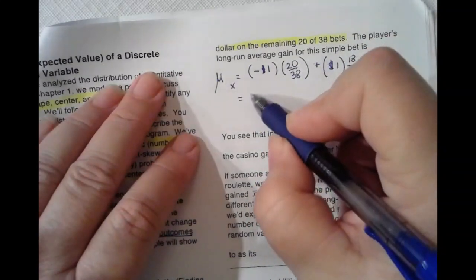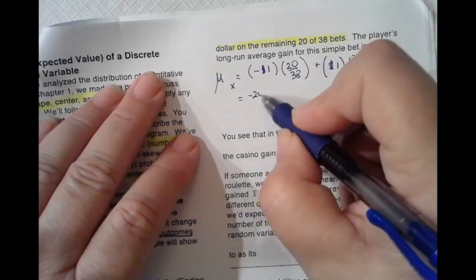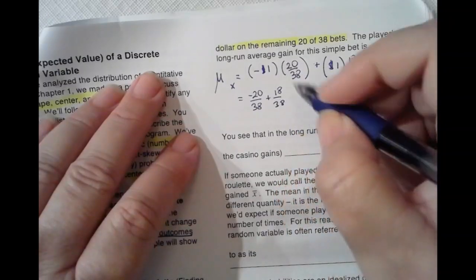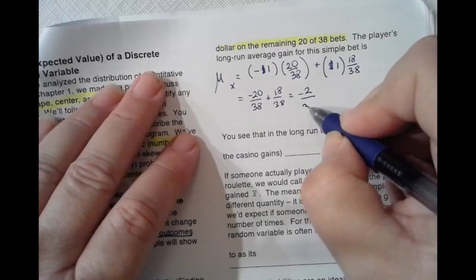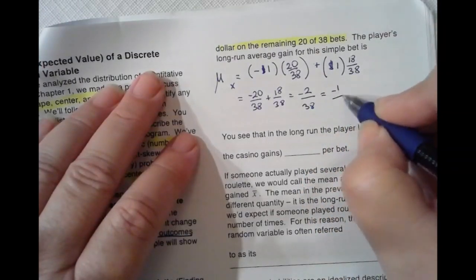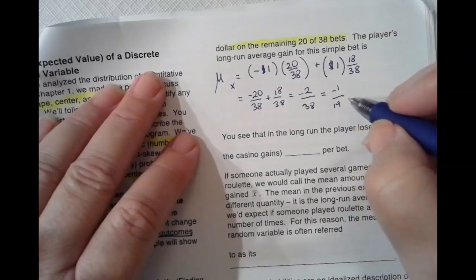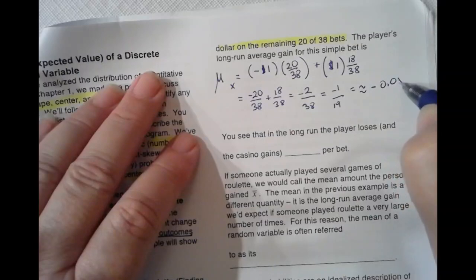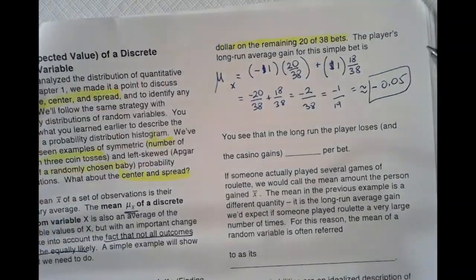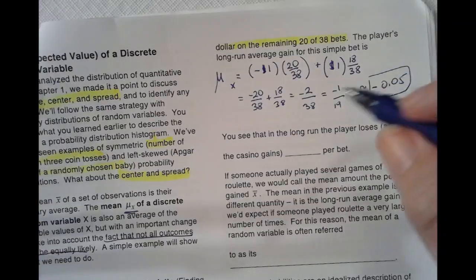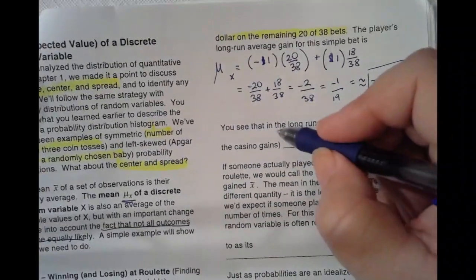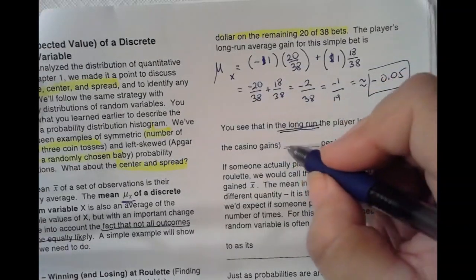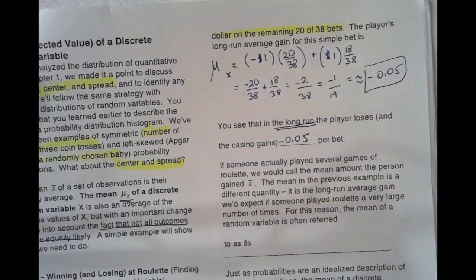So minus 20 out of 38 plus 18 out of 38 is negative 2 out of 38, which is negative 1 out of 19, and changed into a decimal is approximately negative 0.05. So you see that in the long run, the player loses and the casino gains 0.05 per bet.